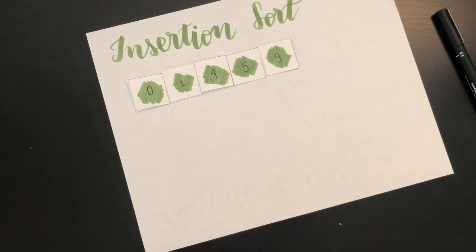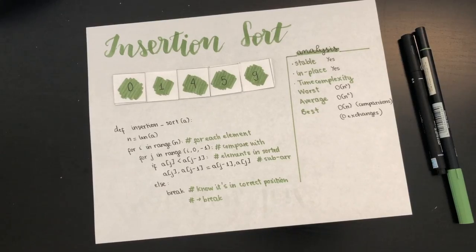We will now write the code for it, and I would recommend pausing the video a little bit and writing your own version of insertion sort. Think a little bit also about big O analysis, time complexity, space complexity, stability, and whether it's in place or not. Now let's walk through the code together.